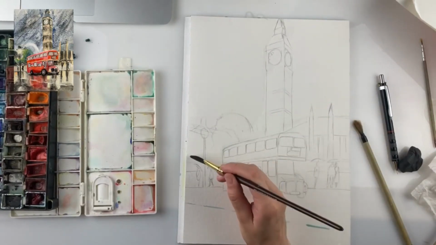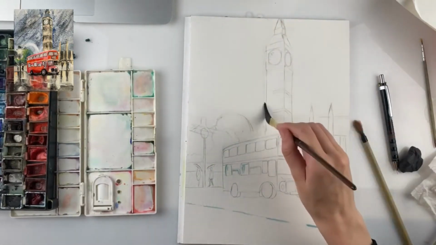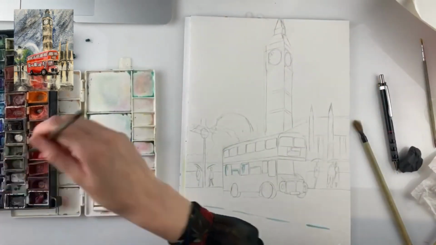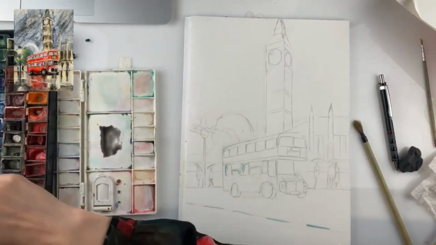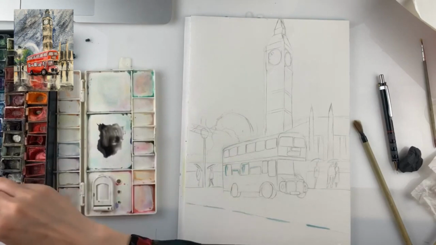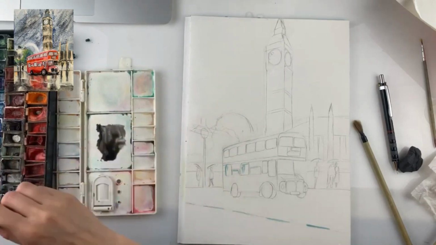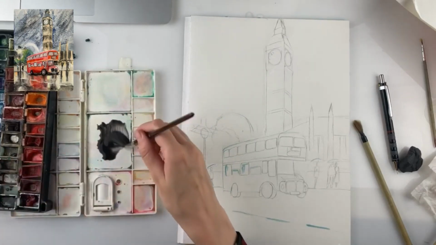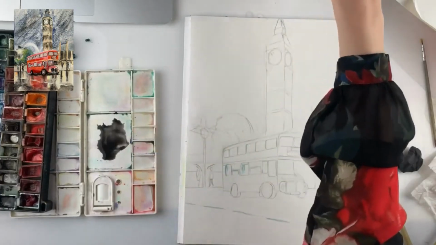You can wet both sides of the tower, as the tower divides the page into two parts. If you feel confident, you can mix the same shade for the sky on both sides, but if you prefer, you can work on one side of the sky first and then the other.